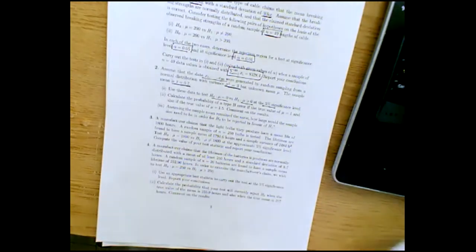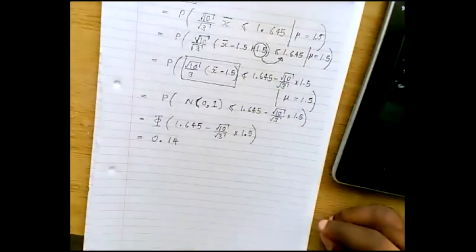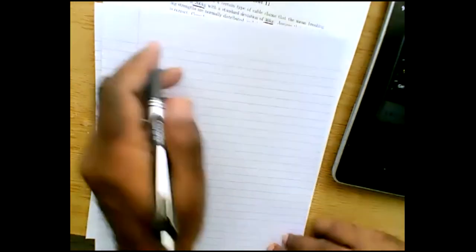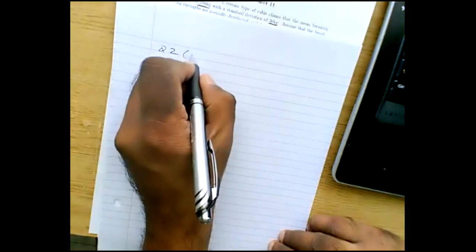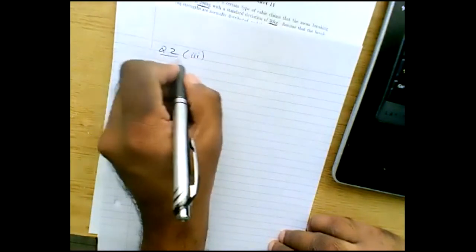So basically, it's asking you for the value of n such that this rejection rule holds.